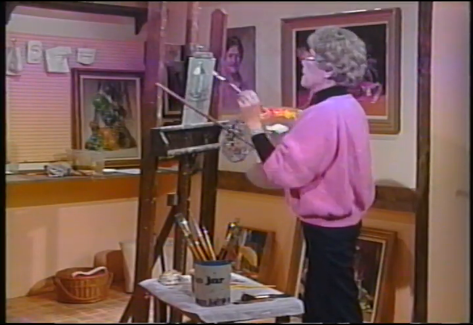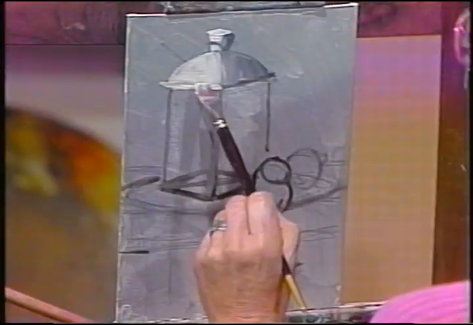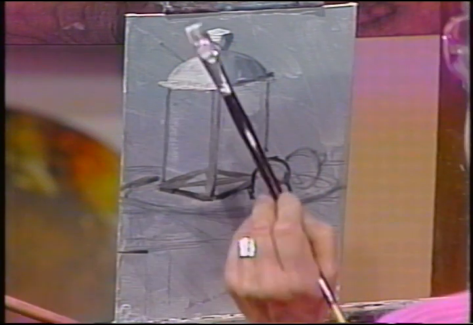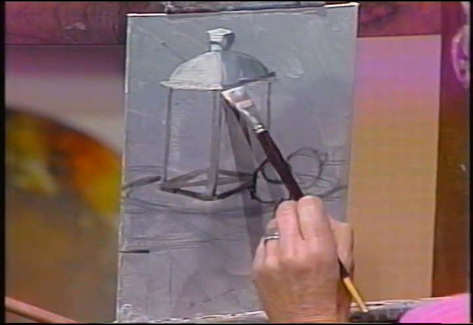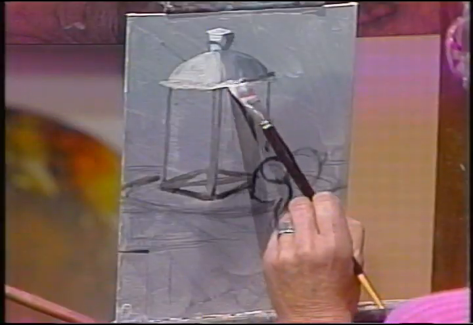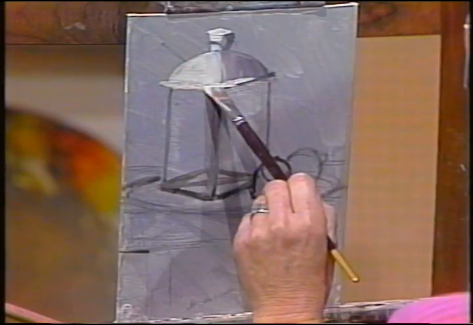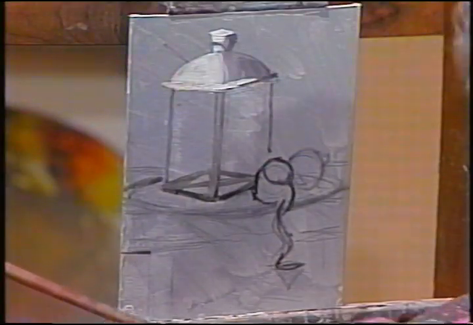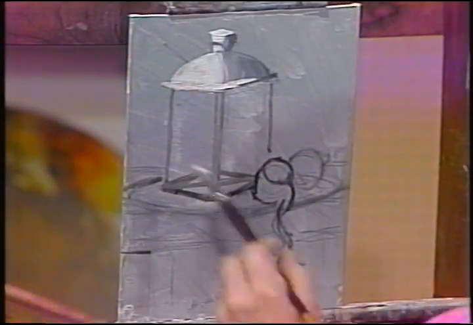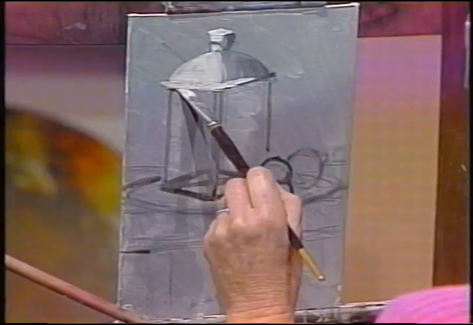Now, because this is a rim, I gotta mix more paint. Because this is a projecting rim, it would catch light on this side. Its thickness would then cast a shadow underneath it.